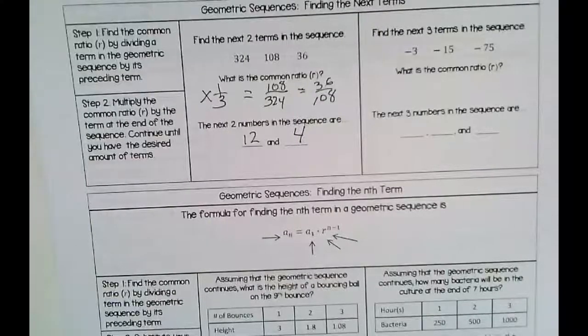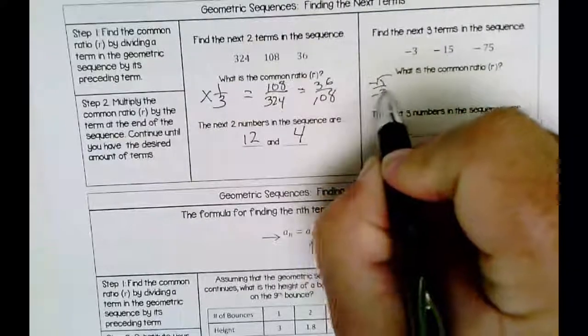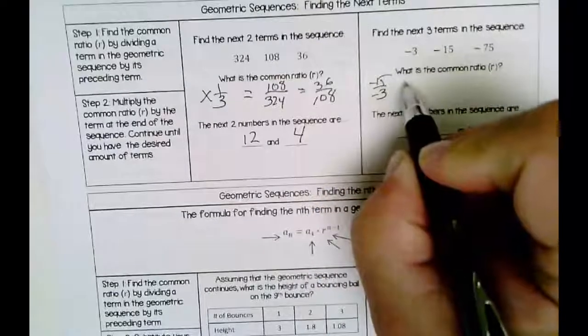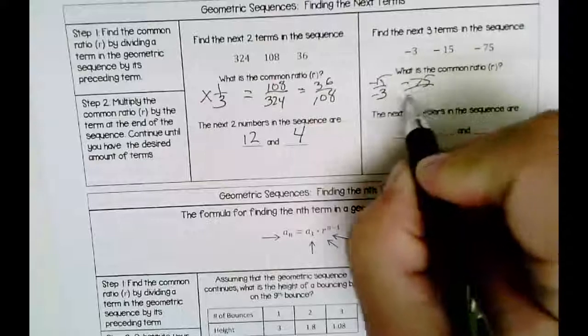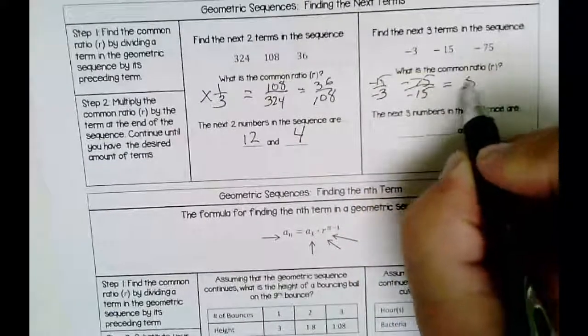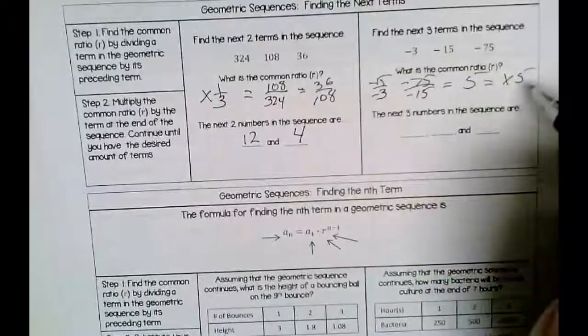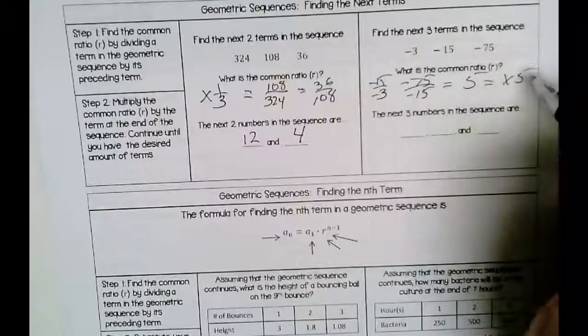Same thing here. What is the common ratio? Negative 15 over negative 3 or negative 75 over negative 15 is the same as 5. So we know we're going to multiply by 5. What are the next three numbers? Negative 75 times 5.